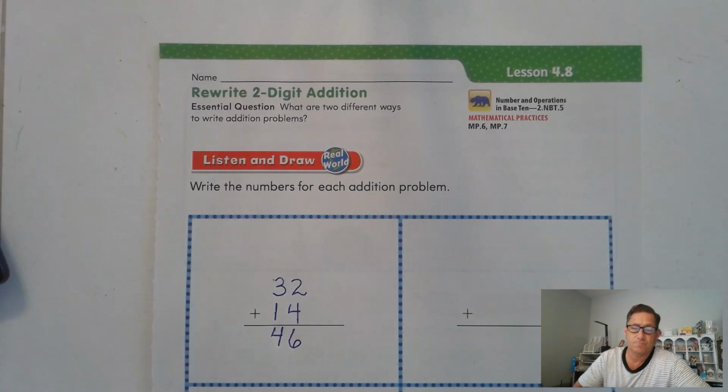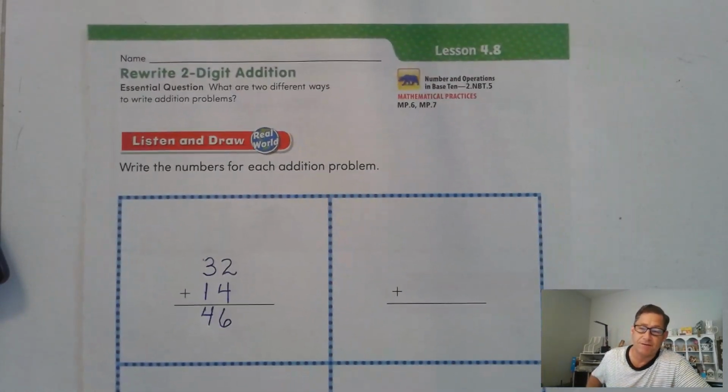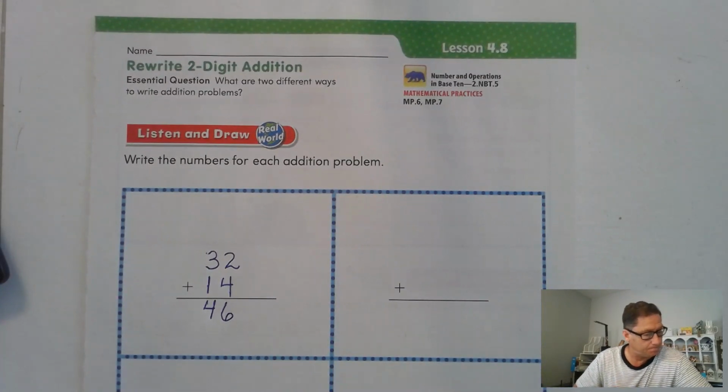Okay, here's the second problem. You can go ahead and pause the video after I read the problem. Max's family drove 12 miles to the beach and then drove 8 more miles to the snack bar.